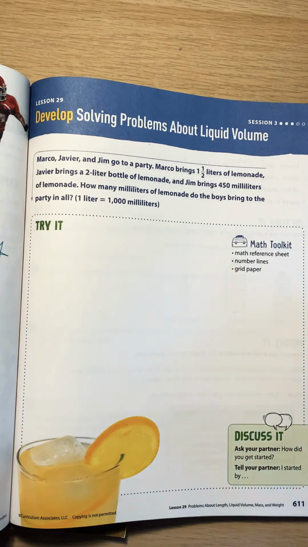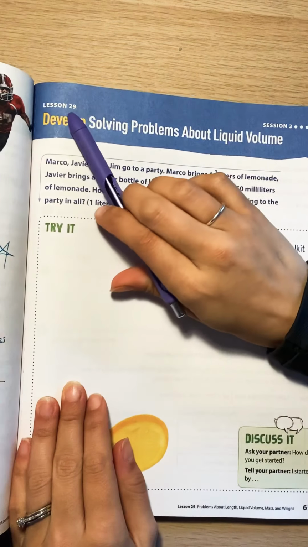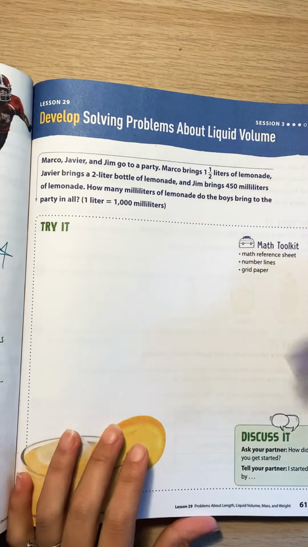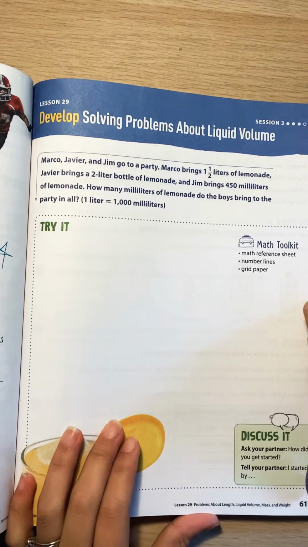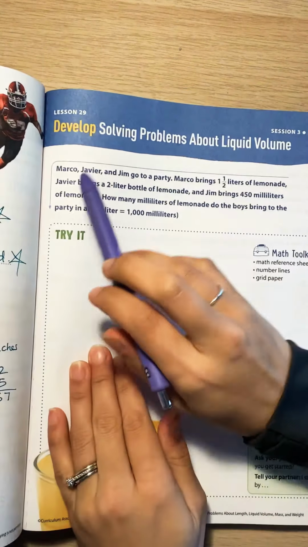Again, guys. All right, math time. Time for lesson 29, session 3. I'm on page 611. All right, 3-read problem.